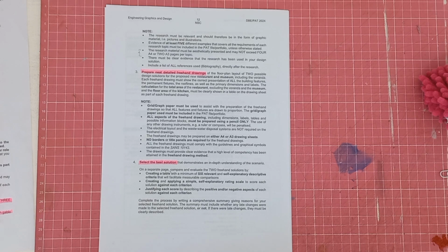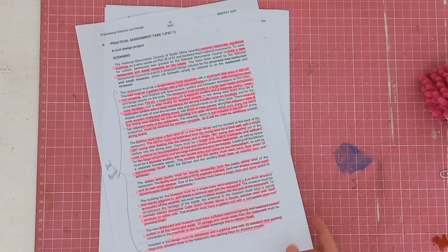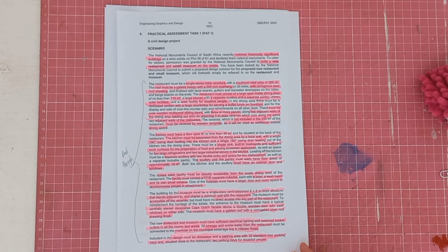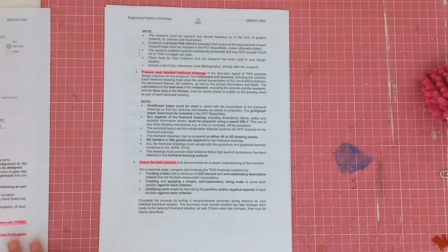Okay. Prepare neat freehand drawings. So you're actually going to make 2 drawings, and they're going to have 2 different designs of 2 possible design solutions for the new restaurant and museum. And in order to do this, you're going to have to refer to your design brief over here and draw up 2 very different design solutions, and you're going to end up choosing the best possible one.